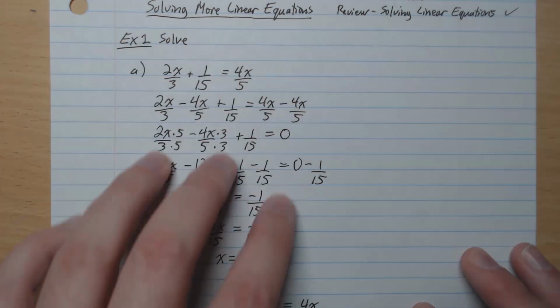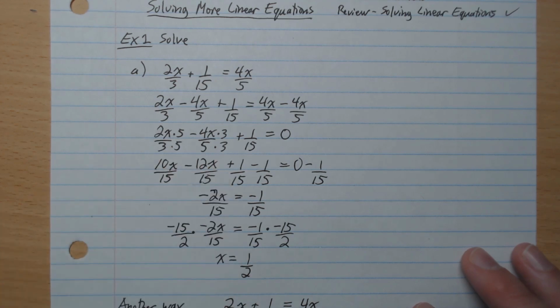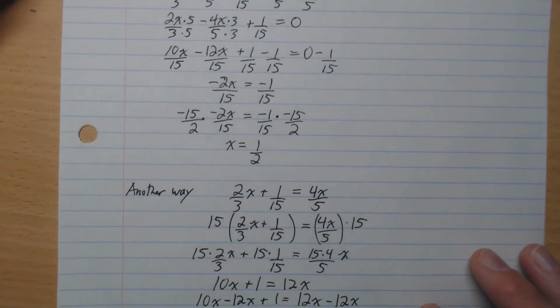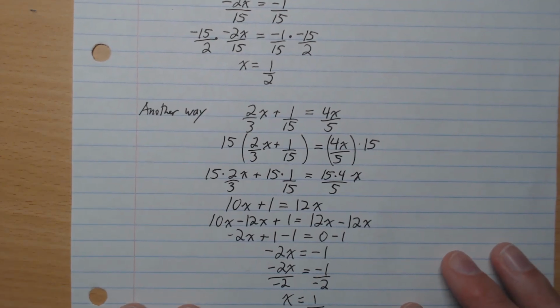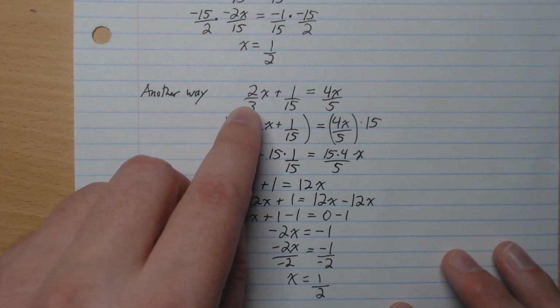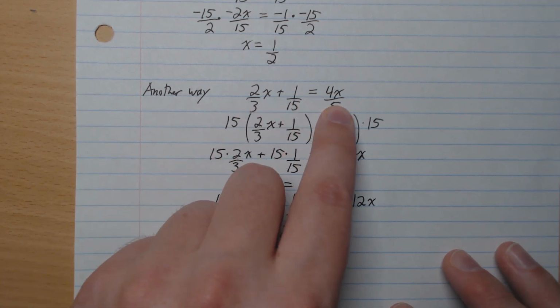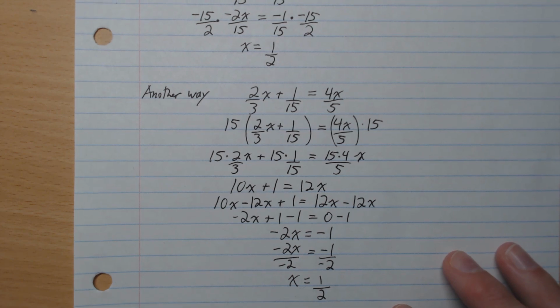And so when we solved this, we had a lot of fraction computations to do. So we're going to look at another way to do it. And the other way to do it is to get rid of fractions right off the bat. So here we have divided by 3, divided by 15, and divided by 5. So the number that's in common to all of those is 15.